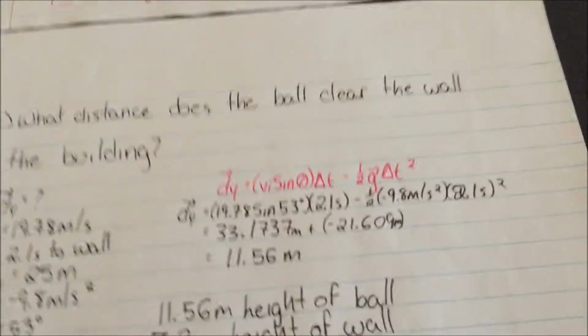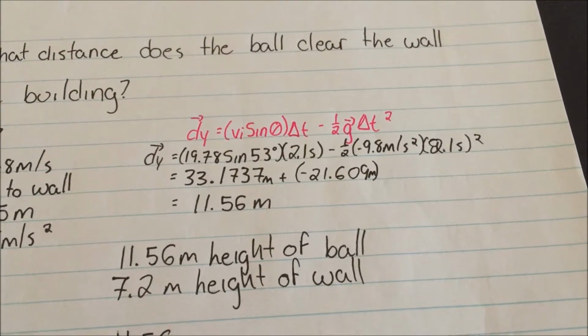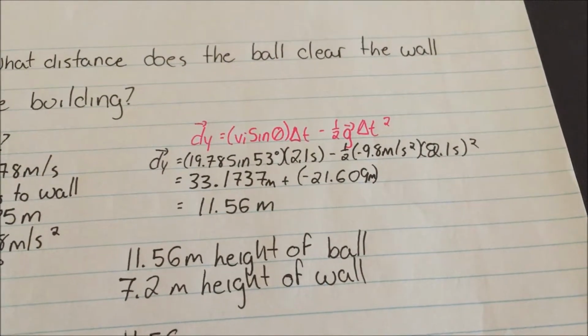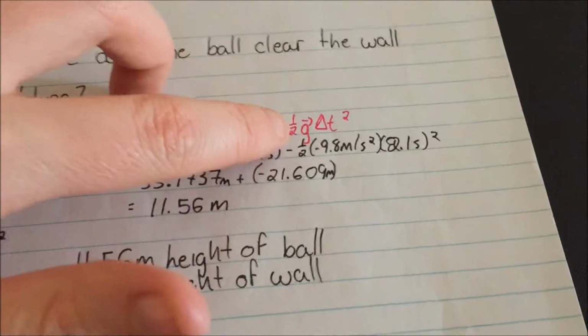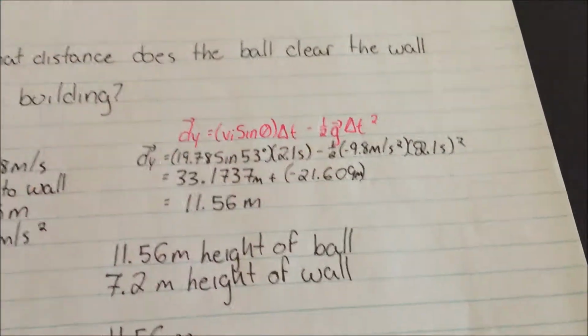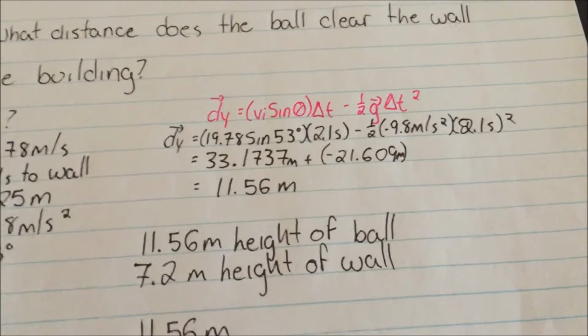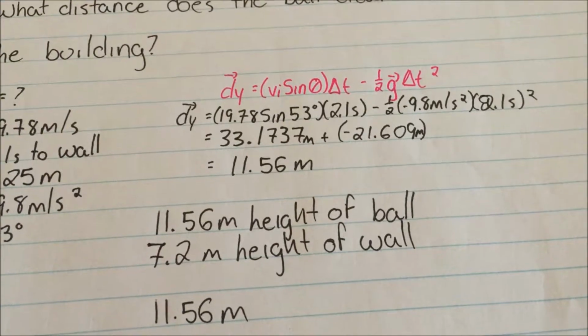We can use this equation: your displacement in the y direction is equal to your initial velocity times sine theta times change in time, subtract 1/2 of your acceleration, or gravity, they are the same thing in this instance, multiplied by your change in time squared. Now we can input all of the values that we have figured out, and we get 11.56 meters.